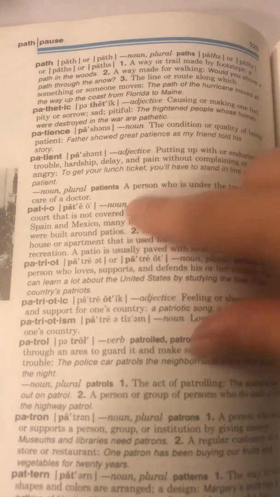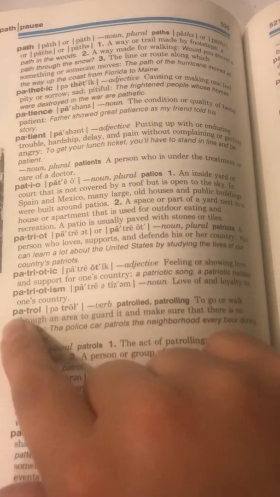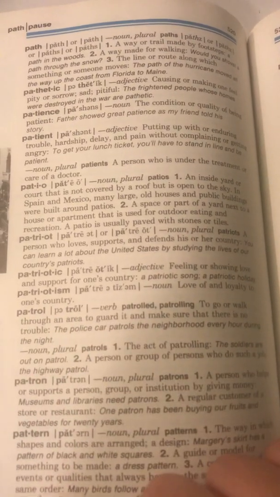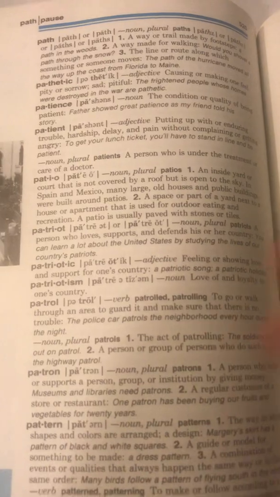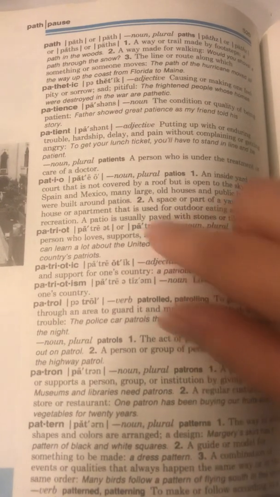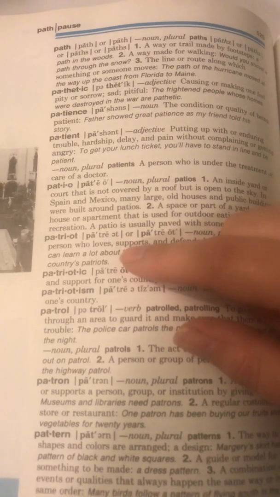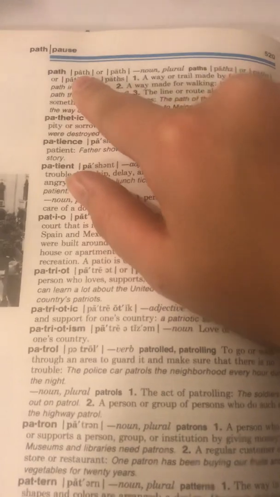You can go down and see what each word is. Here's a verb. Patrol is a verb. Sometimes a word can be more than one type of word. Another thing that it can tell you is how to pronounce a word. You will see some special marks on words.